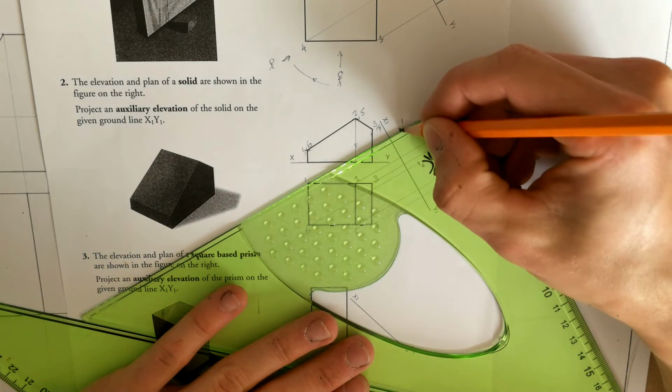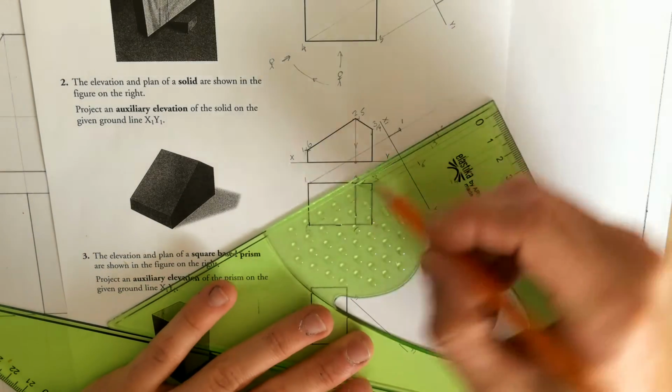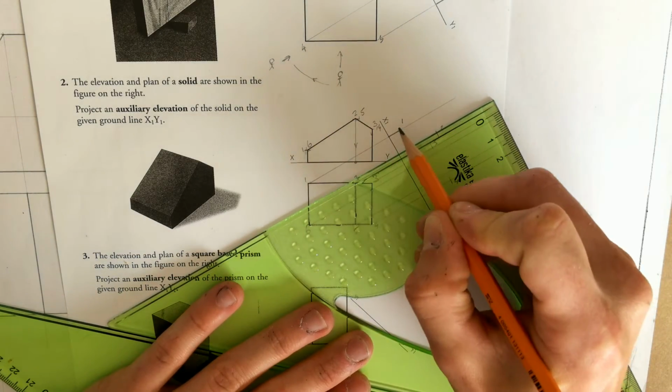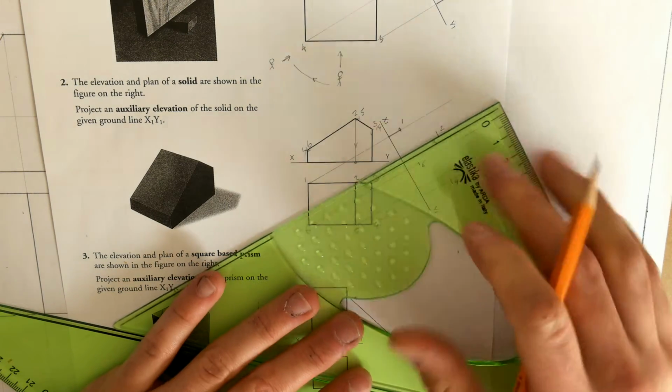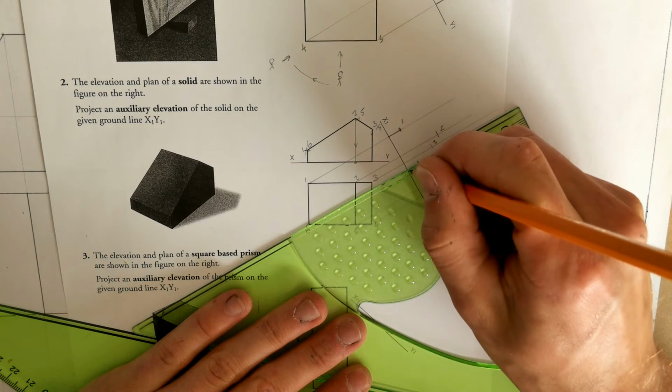Alright, we can see that 1 joins down to the XY line in my elevation, so we're just going to do the same in our x1, y1 line. Draw point 1 down to the x1, y1 and do the same with point 6.